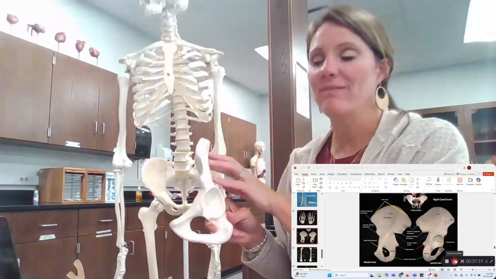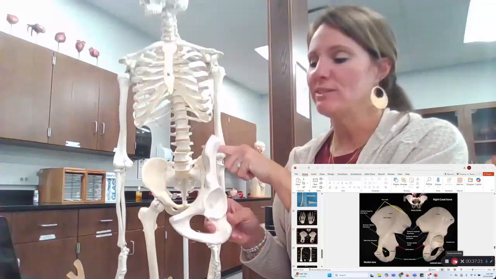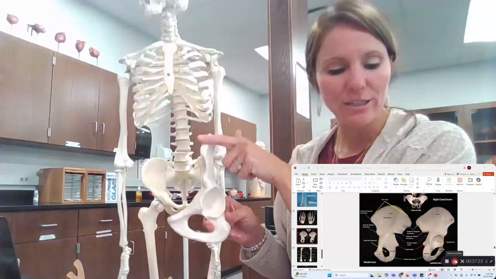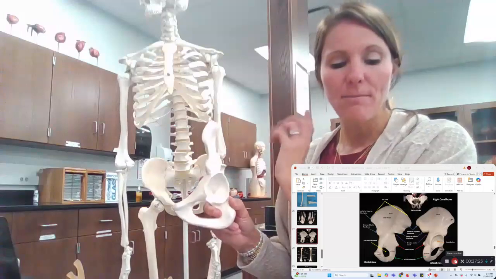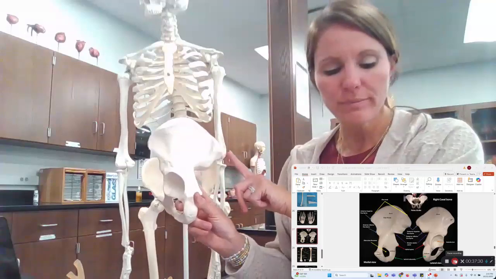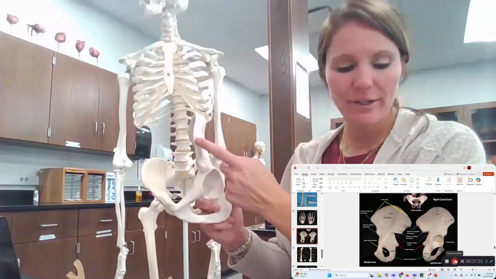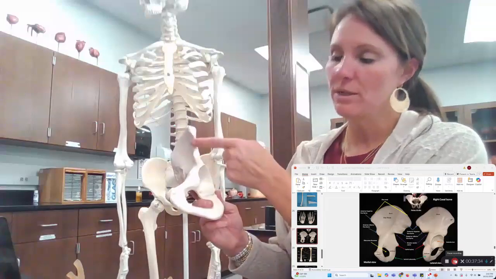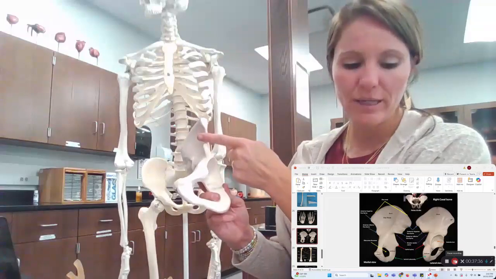Okay, let me mention this. Ilium is a noun. That's the name of it. Iliac is an adjective. It's describing the iliac crest. Okay, posterior means it's going to be on the back. Posterior iliac spine. Anterior iliac spine. So above the pubis is right here, the anterior iliac spine.